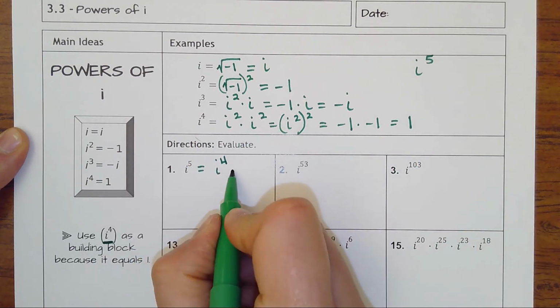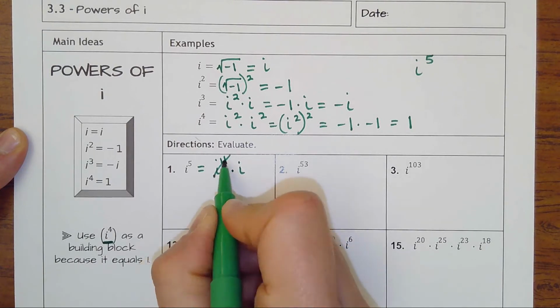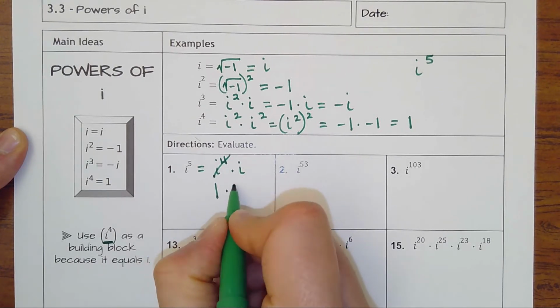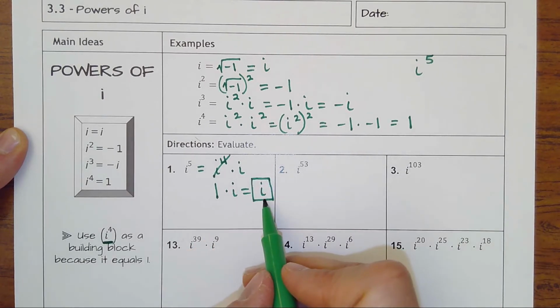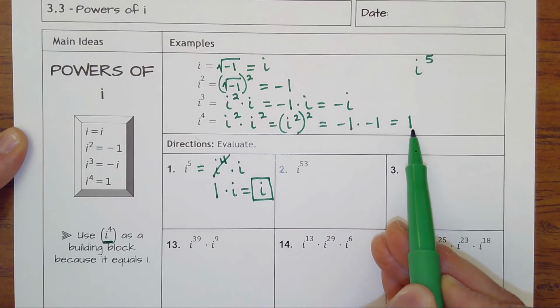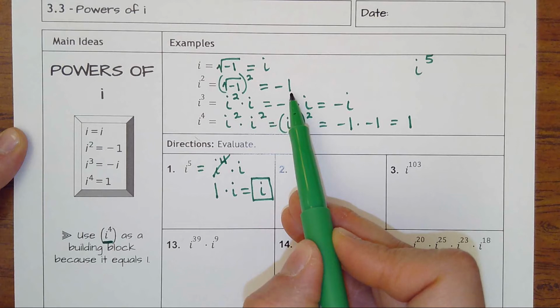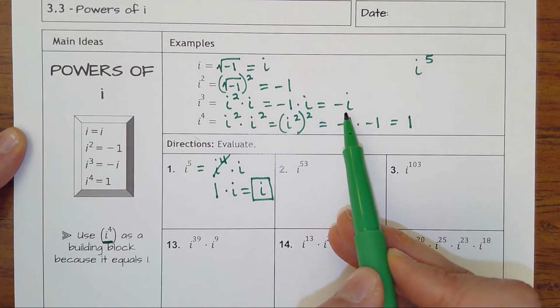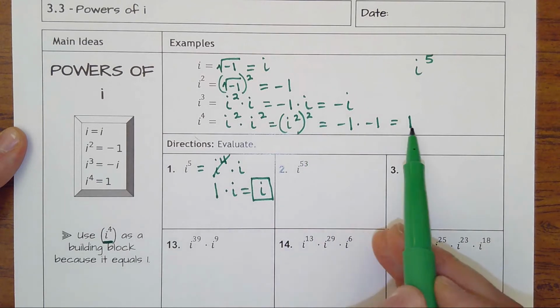So i to the fourth times another i makes i to the fifth. i to the fourth we just said is 1, and 1 times i is simply i. So it would start this pattern again. We went i, -1, -i, 1. i to the fifth would be i, i to the sixth would be -1, i to the seventh is -i, i to the eighth is 1. It just keeps going in this pattern every 4.